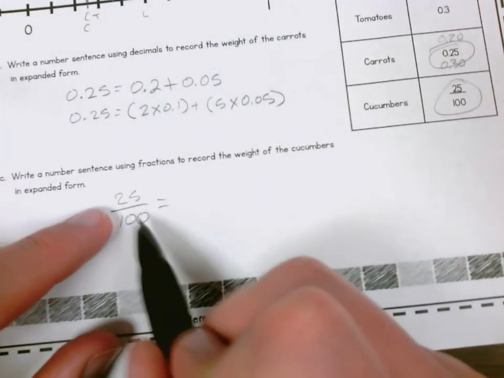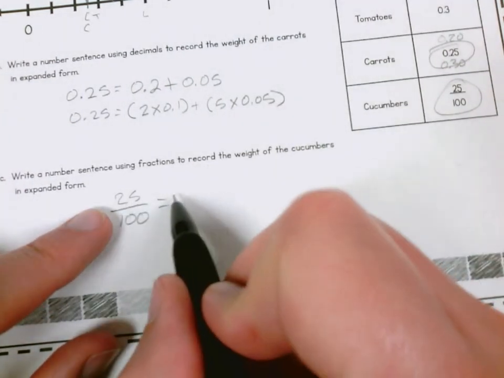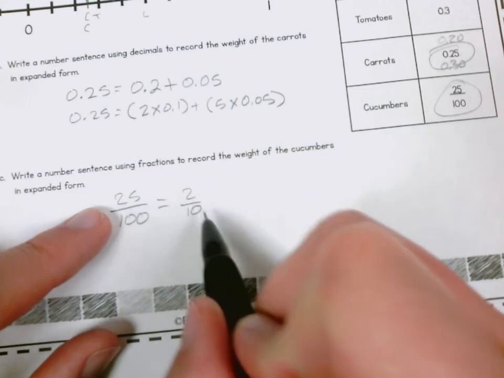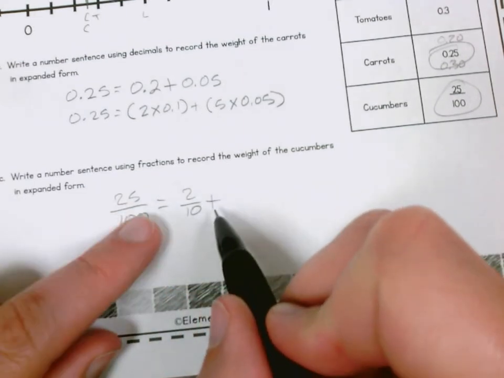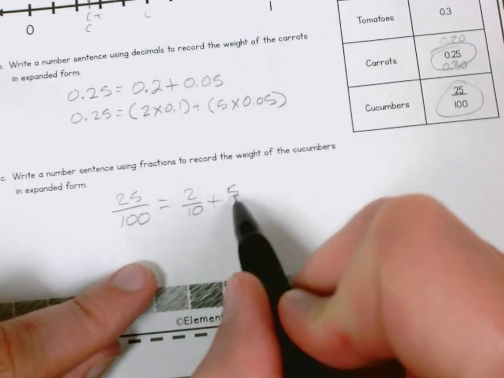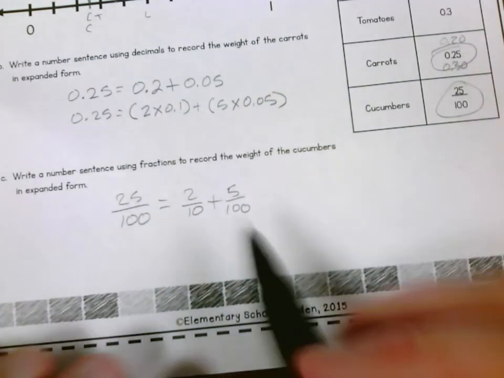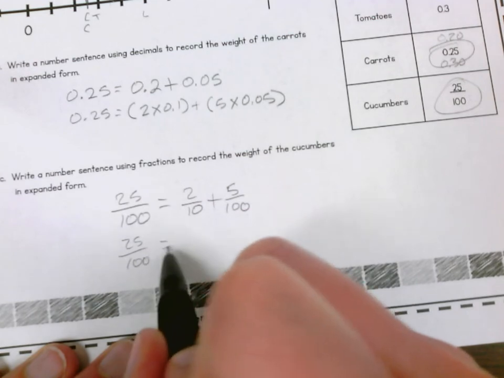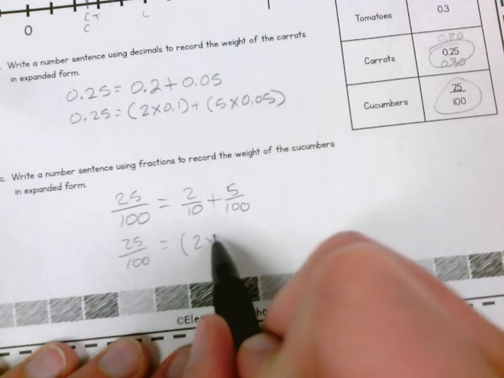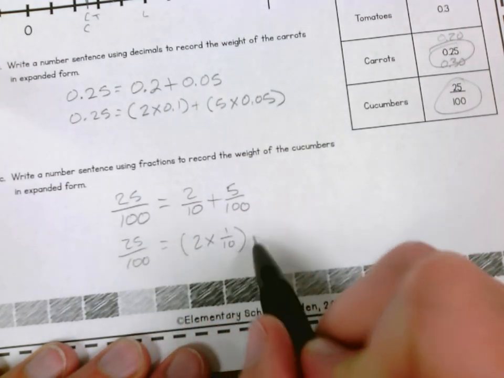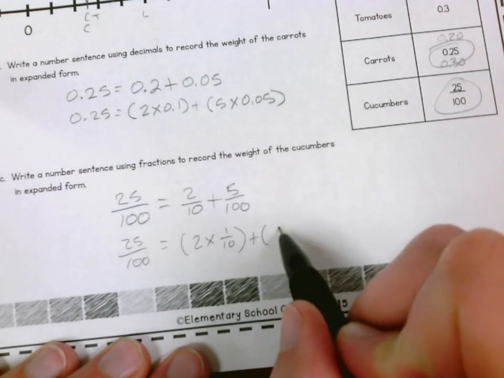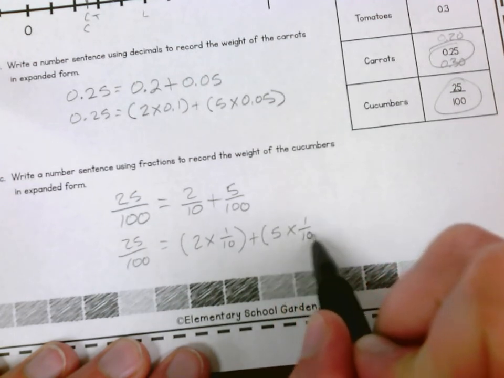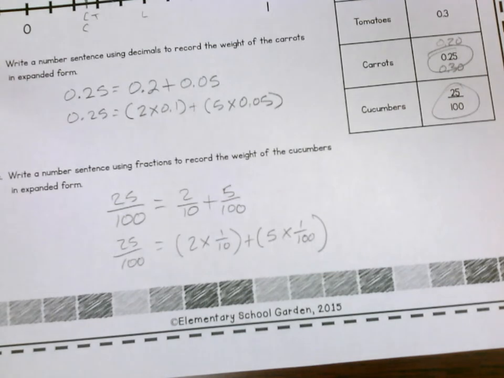So that 2 is 20 hundredths or 2/10, plus the 5 is just 5/100ths. Or we could say 25/100ths equals 2 copies of 1/10 plus 5 copies of 1/100th. Either one's fine. All right, we did it. Not too bad. Good luck on your test.